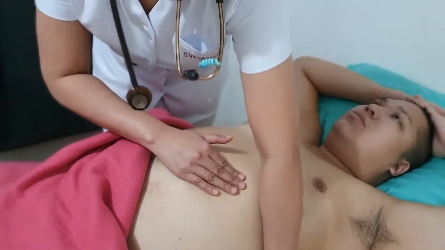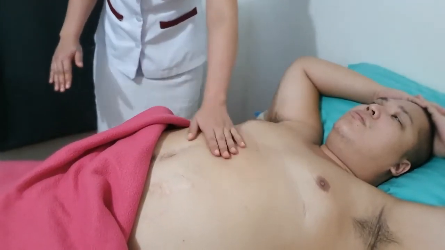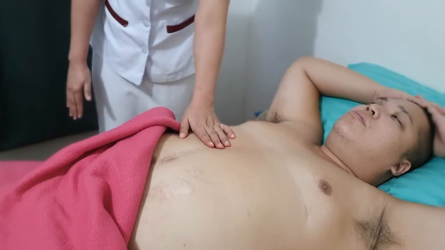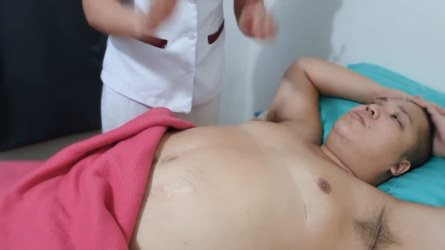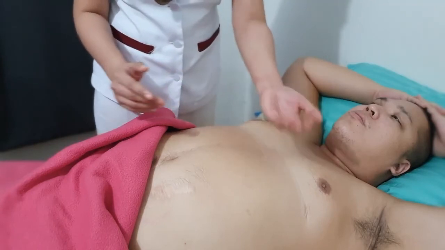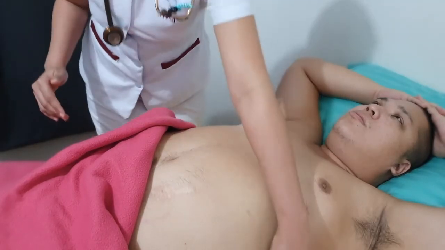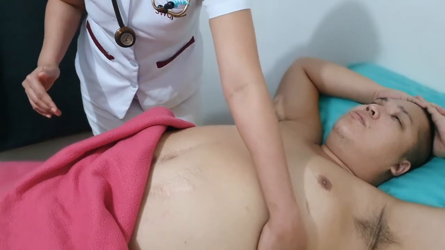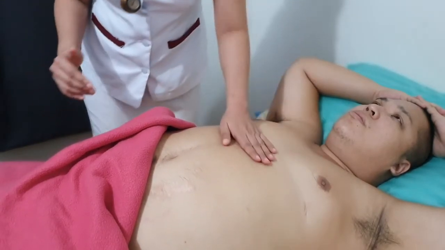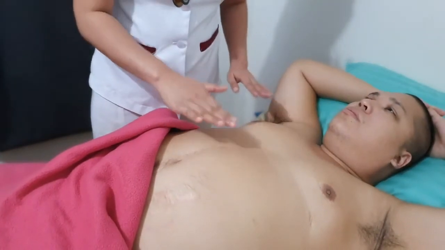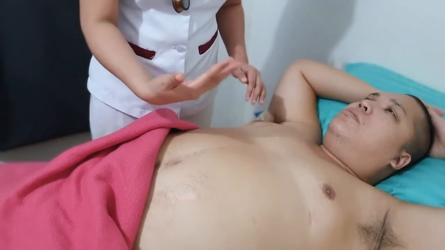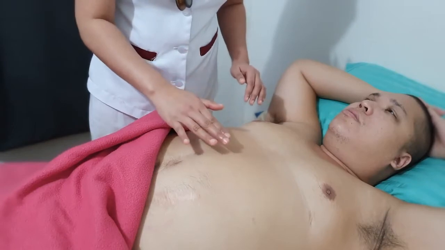Normal left kidney is rarely palpable, but if you really have a patient such as Chucky, then it has to have a bigger, stronger force when you lift around the left area, and also when you palpate on the anterior side on the left upper quadrant area.